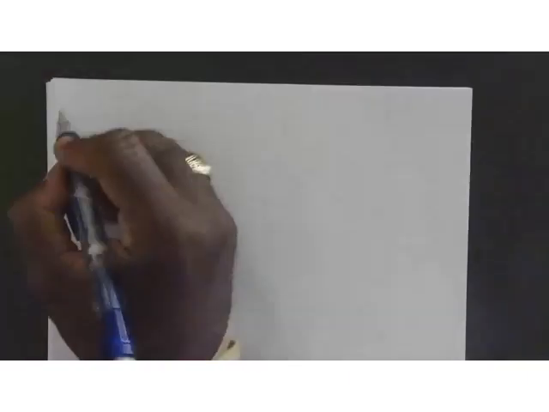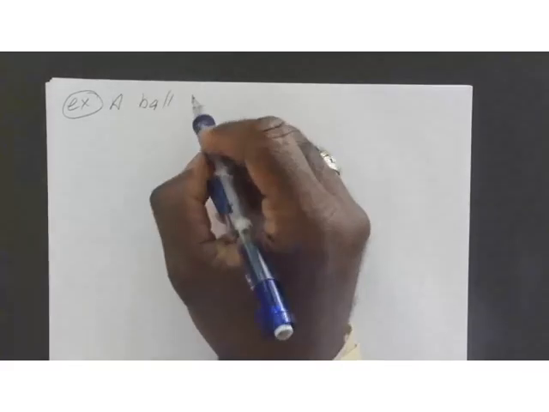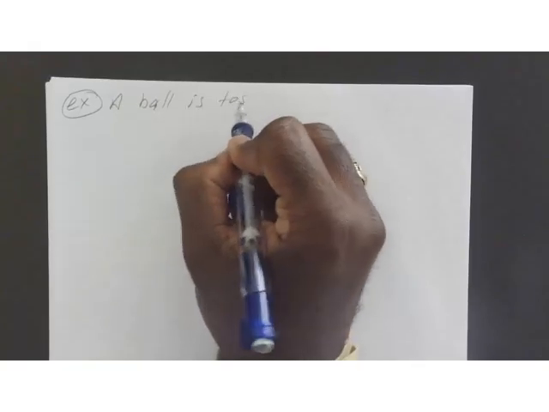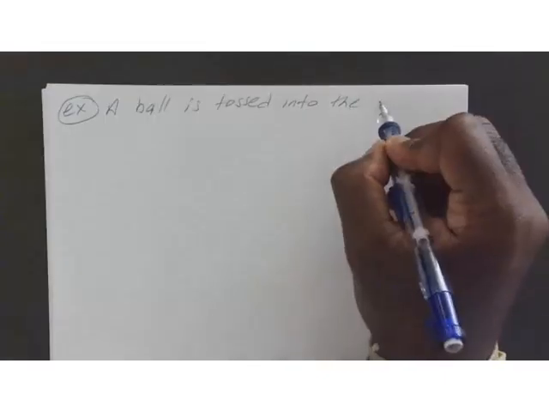So let's say, for example, that a ball is tossed into the air.